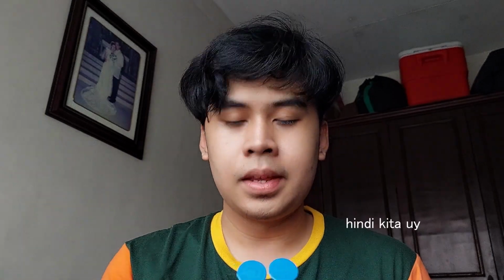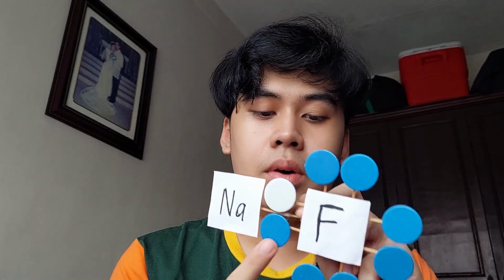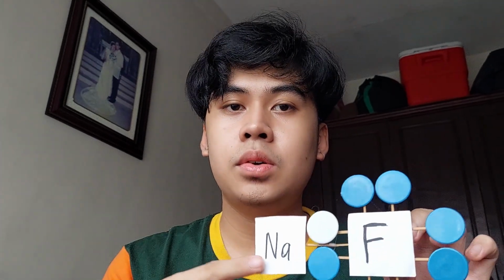Here is my diagram of the chemical sodium fluoride. The chemical symbol of sodium, as we know, is Na, and the chemical symbol of fluoride is F. So fluoride has 7 electrons. So we have 1, 2, 3, 4, 5, 6, 7. And in order to achieve a full valence shell, it needs one more, and that other electron came from sodium. And through ionic bonding, we now have the ionic compound sodium fluoride.